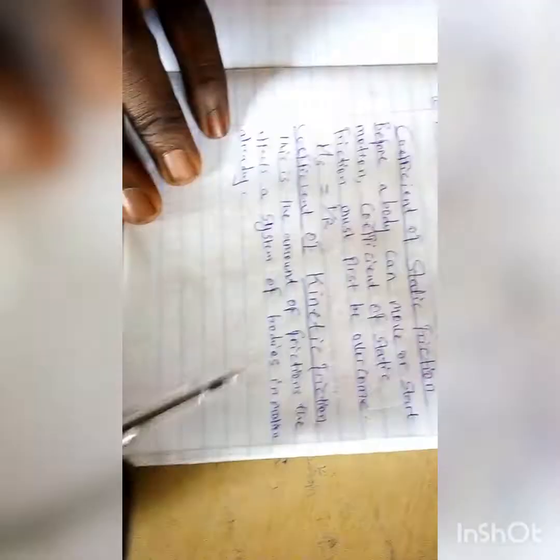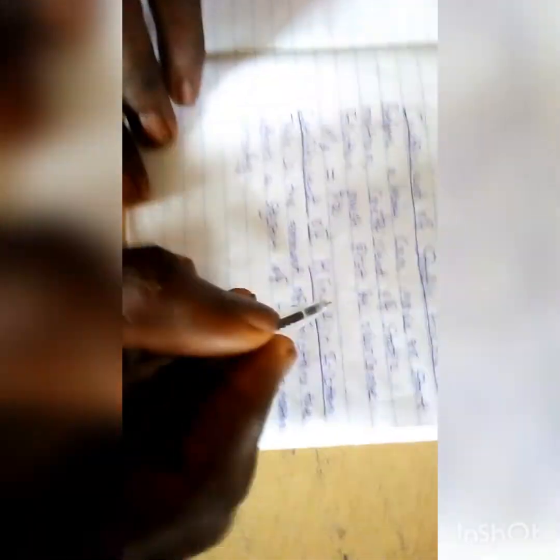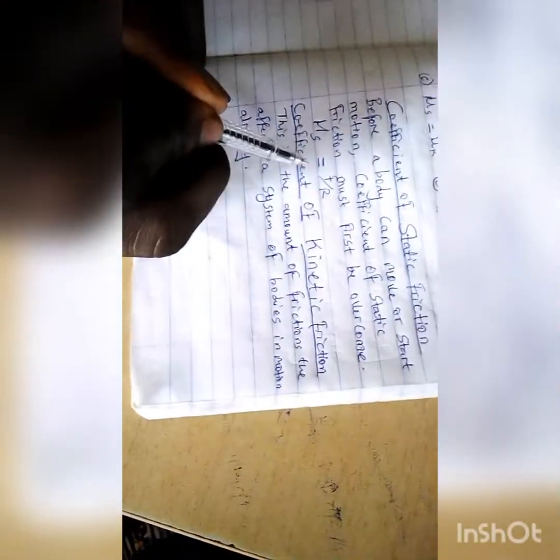Now let's analyze. The amount of force you need to make a body move, is it the same force that you need to continue moving a body? A body is moving, and you want to increase the rate at which it is moving. Do you think that force is the same as the force you need to start the body moving first?